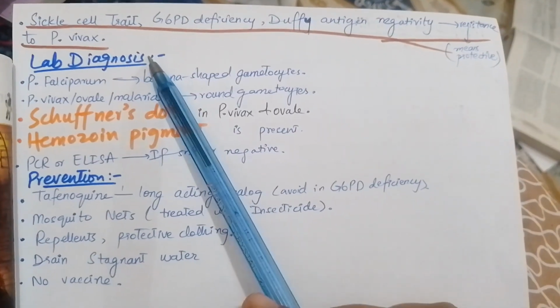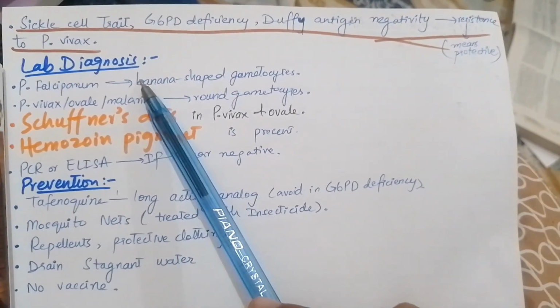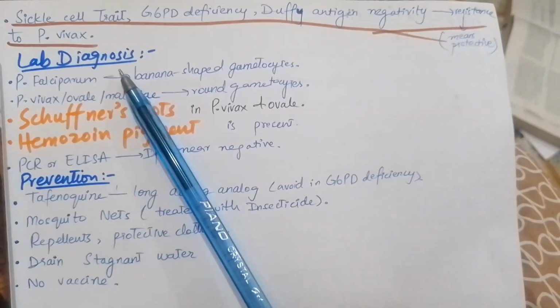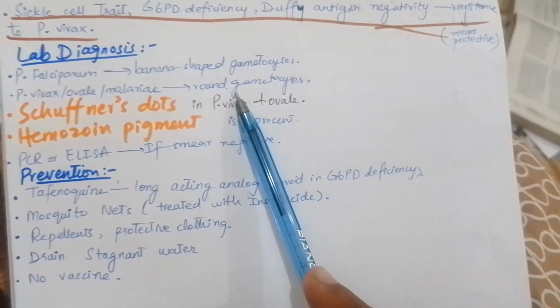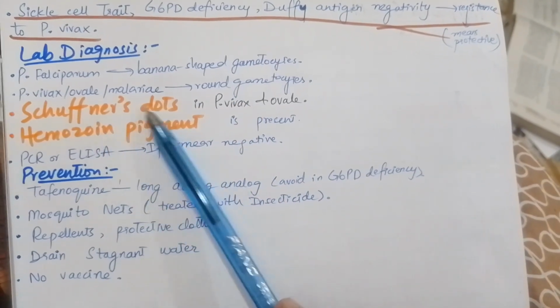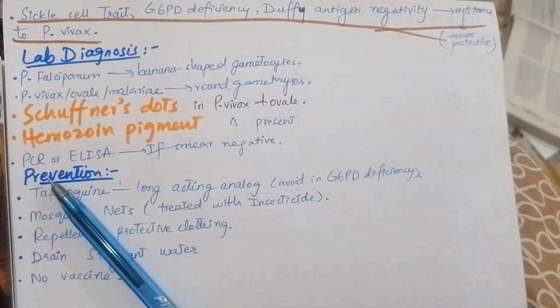As we have discussed, sickle cell trait, G6PD deficiency and Duffy antigen negativity are resistant to Plasmodium vivax, meaning they are protective. How will we do the lab diagnosis? We will do the Giemsa stain, blood smear or peripheral smear. For Plasmodium falciparum, I have shown that banana-shaped gametocytes will be seen. Vivax, ovale and malariae will show the round gametocytes. And Schüffner's dots are present in the vivax and ovale, and hemozoin pigment is also present. PCR or ELISA if the smear is negative.